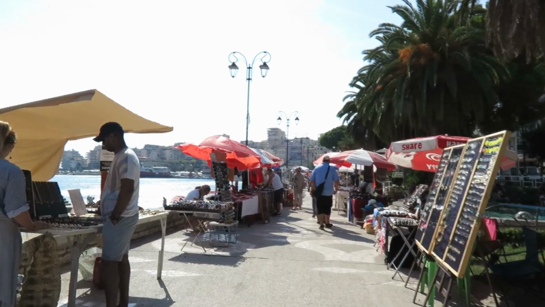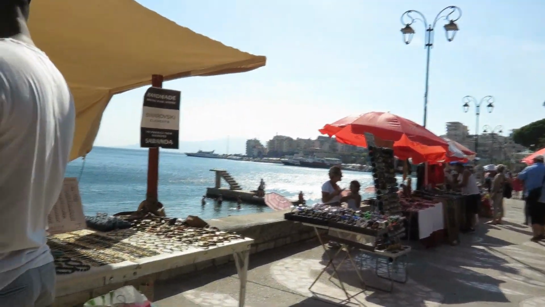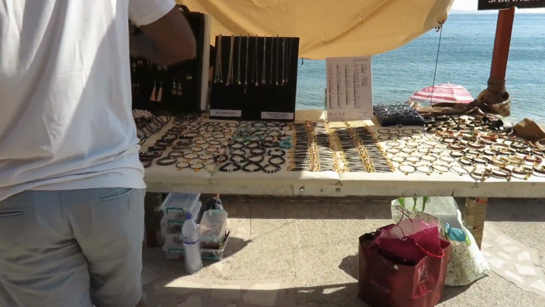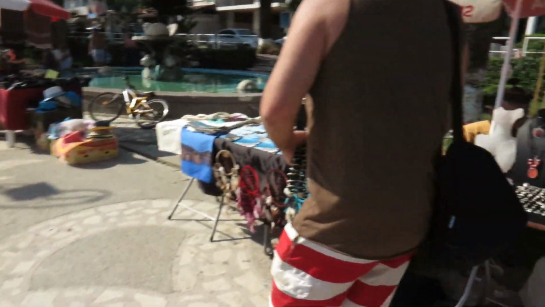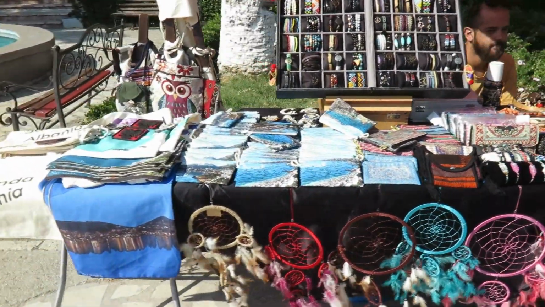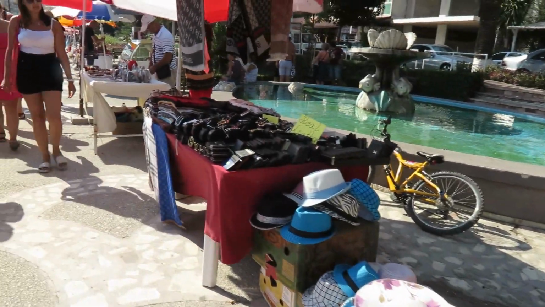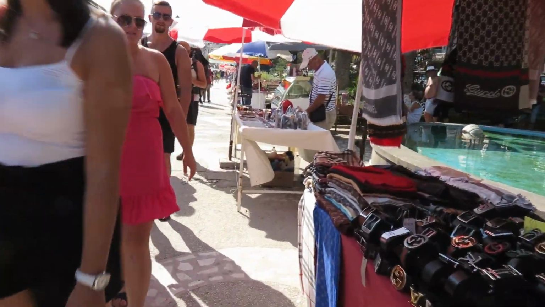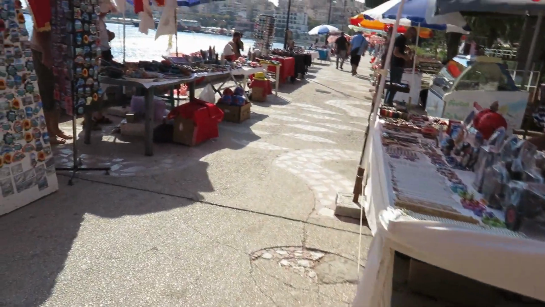Right, we've got some more stalls here now. So it's the usual touristy stuff, but if that's your thing, then this is for you. You've got your normal bracelets and wares, the usual shades. You know the story. Trinkets, shiny bits and bobs, placemats, purses, wallets, belts, and so on and repeat.